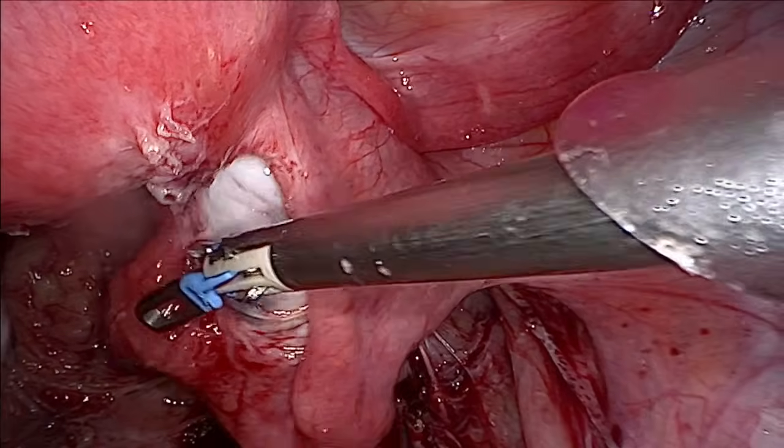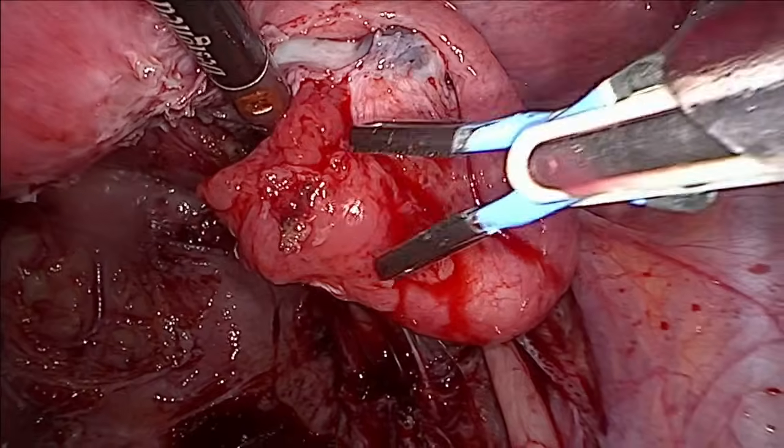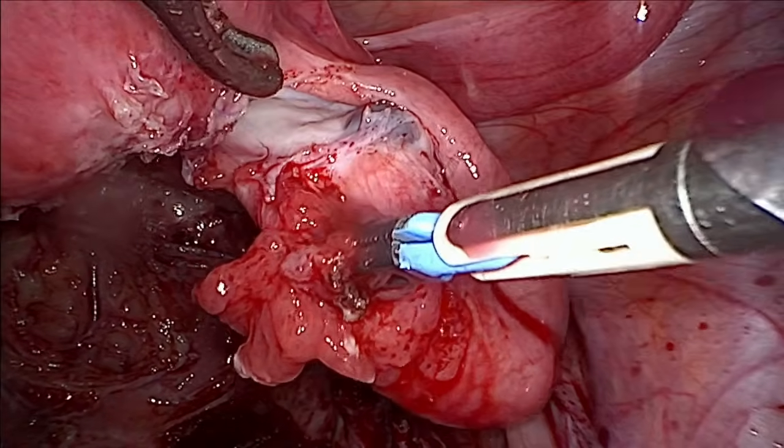And now for the main. Okay, just hold it here.